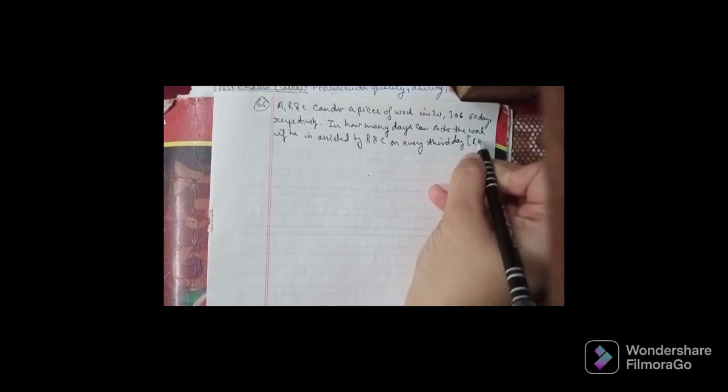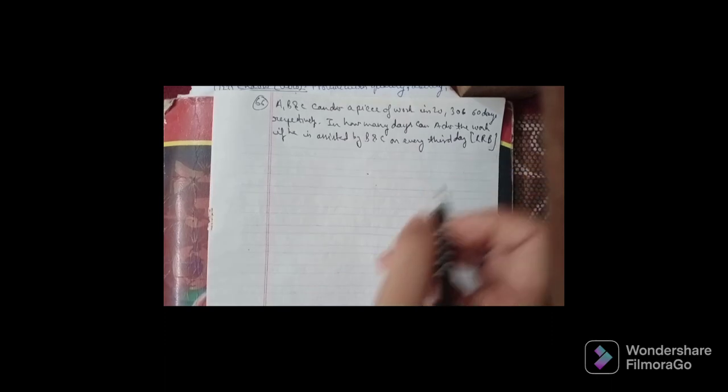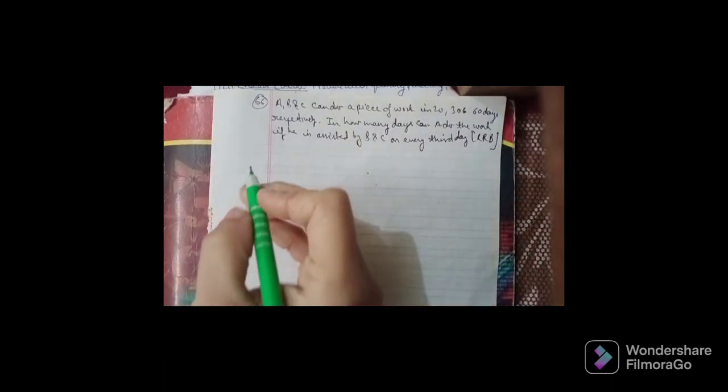This has been asked in RRB. So let's find out the solution here.